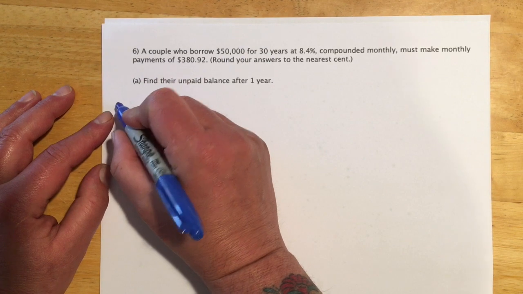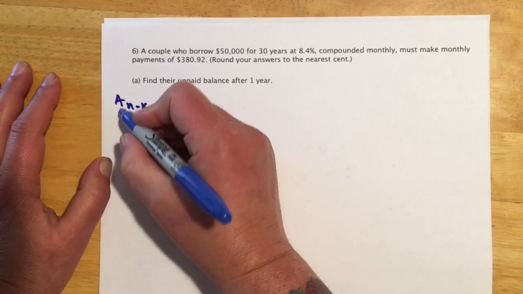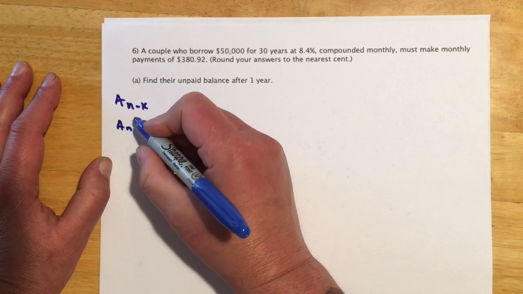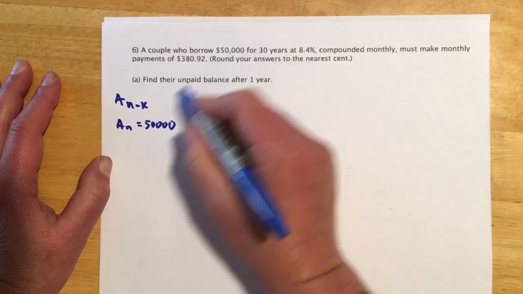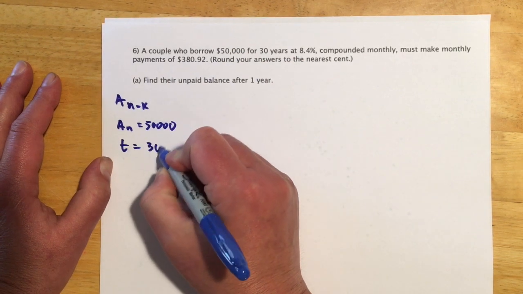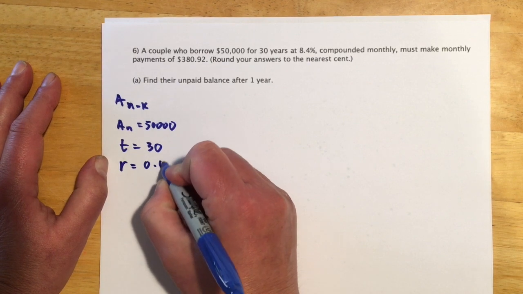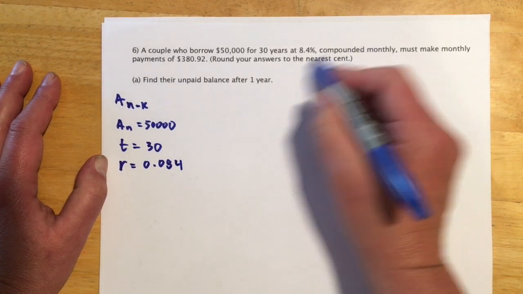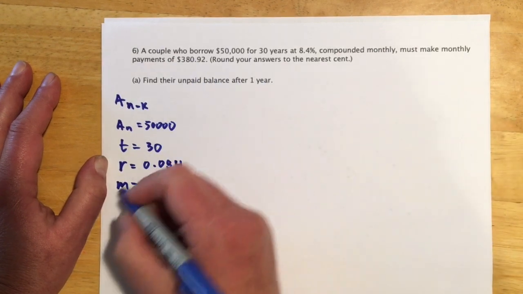So we're looking for the unpaid balance, so that's our A sub N minus K. The original amount they borrowed was $50,000 for 30 years, 8.4% interest, compounded monthly, and payments of that.